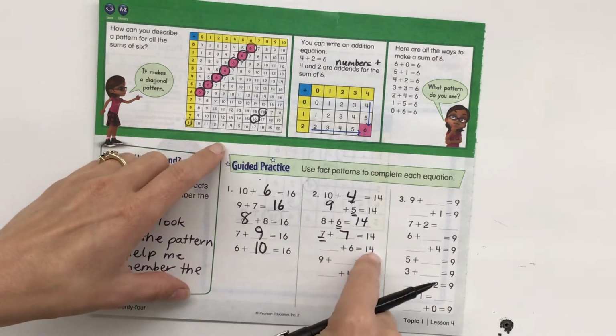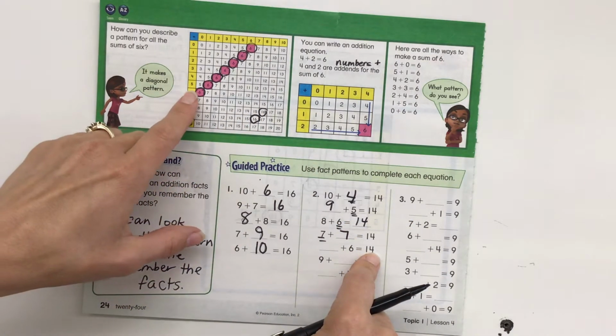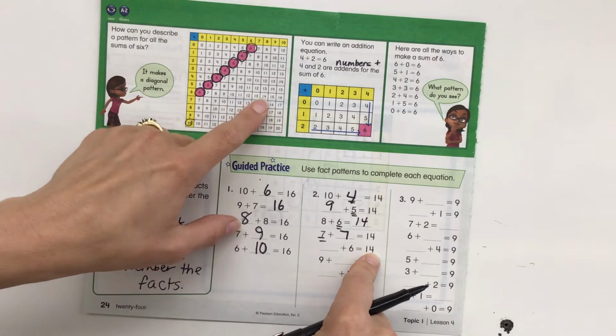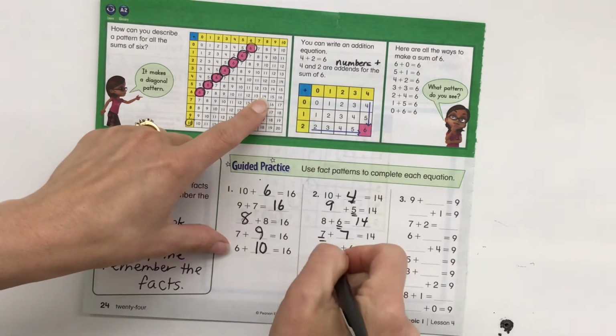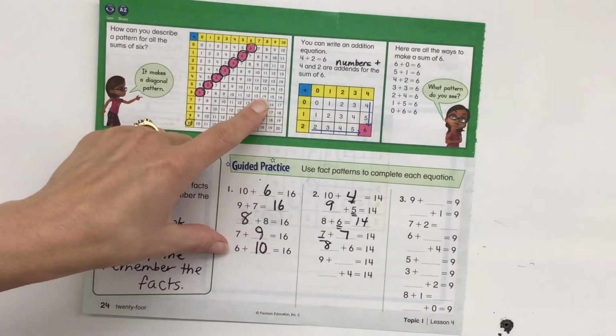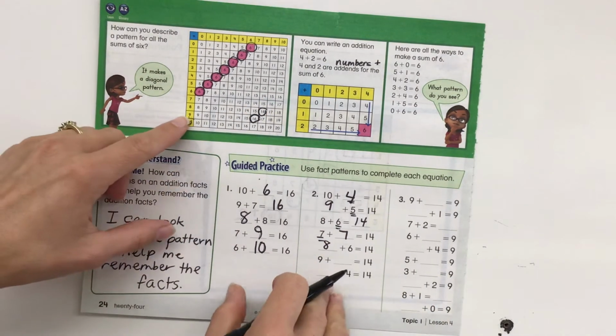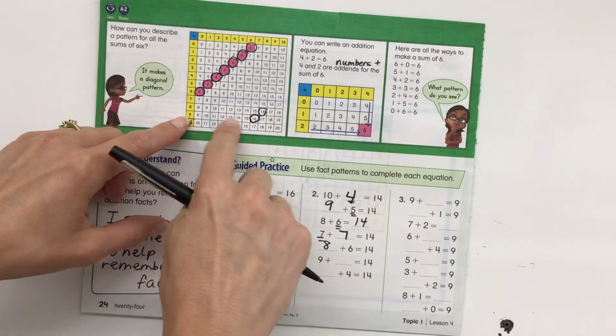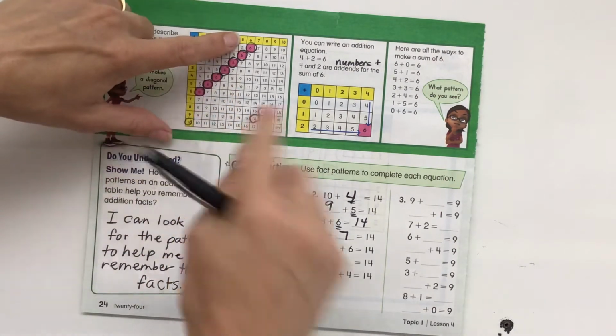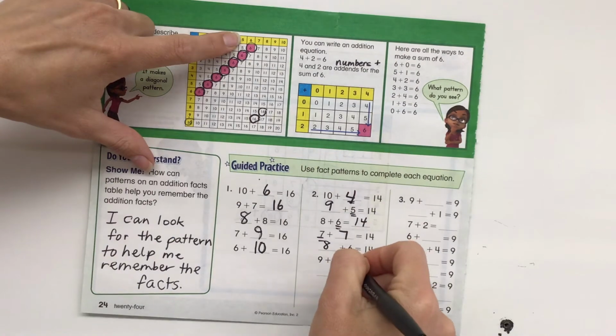Blank plus 6 equals 14. I'm going to go to my 6. I'm going to find my sum of 14. Go up from there is 8. Okay. 9 plus something equals 14. If I go up, I have a 5.